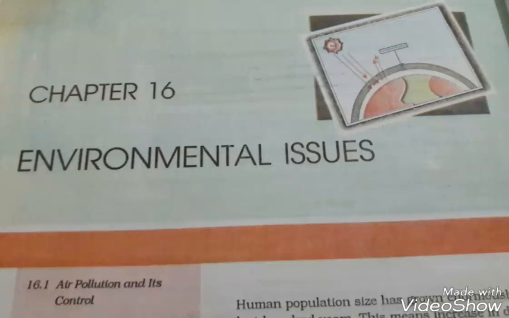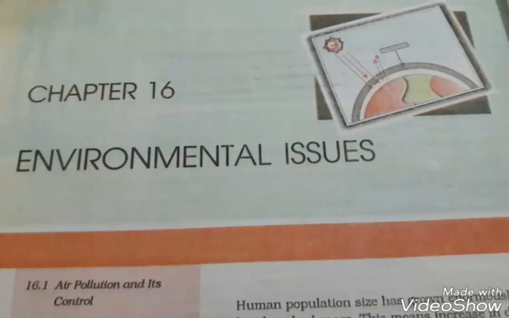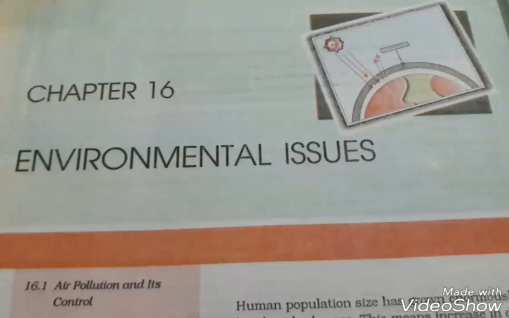This demand is exerting tremendous pressure on our natural resources and is also contributing to pollution of air, water and soil. The need of the hour is to check the degradation and depletion of our precious natural resources and pollution without halting the process of development.